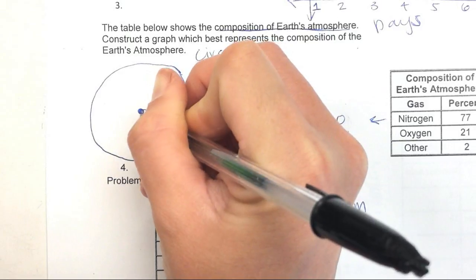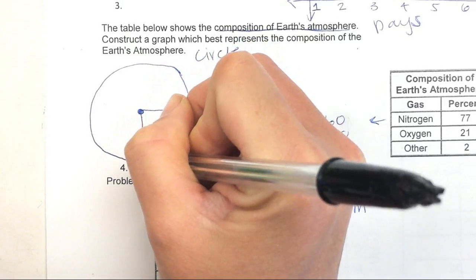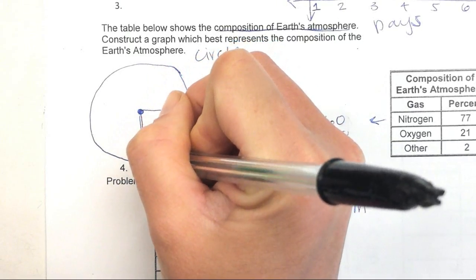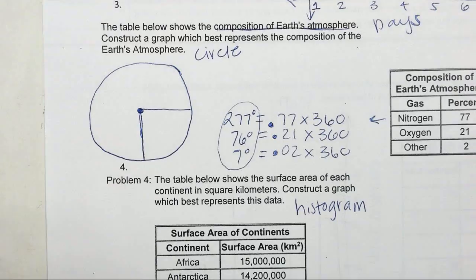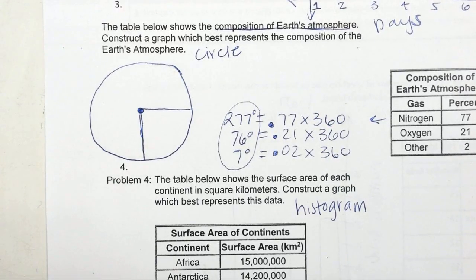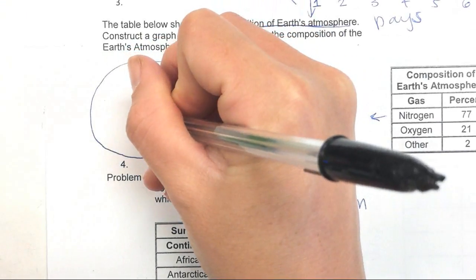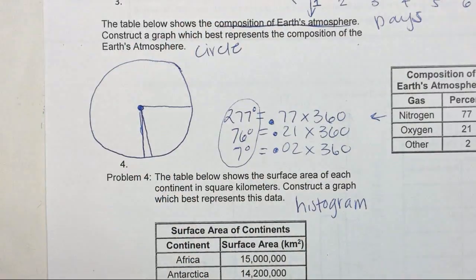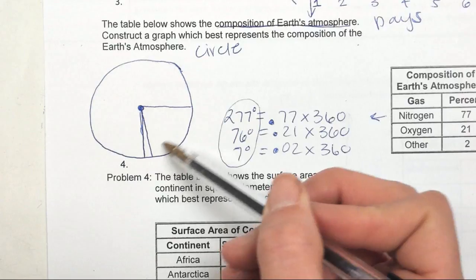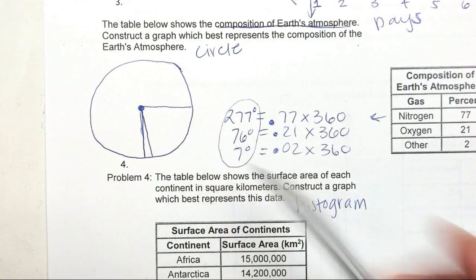And instead of drawing it straight down, just draw it a little bit more. For 277. 7% is super, super tiny, right? So that would be easy to draw. I'll go ahead and draw this here. So 7%, and then this looks like it'd be around 76, a little bit less than 90.